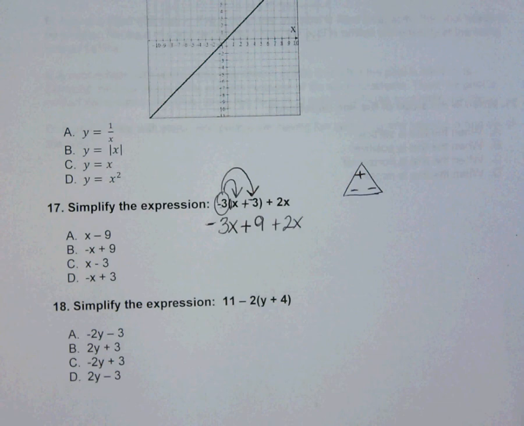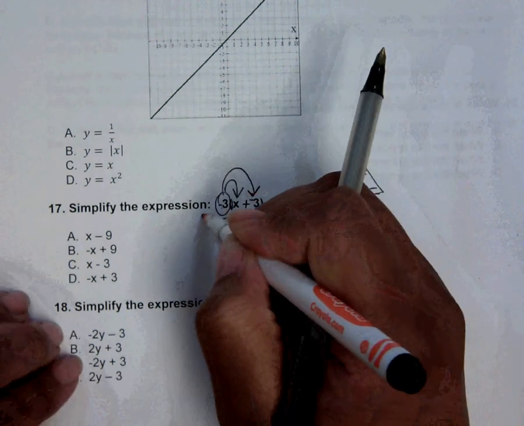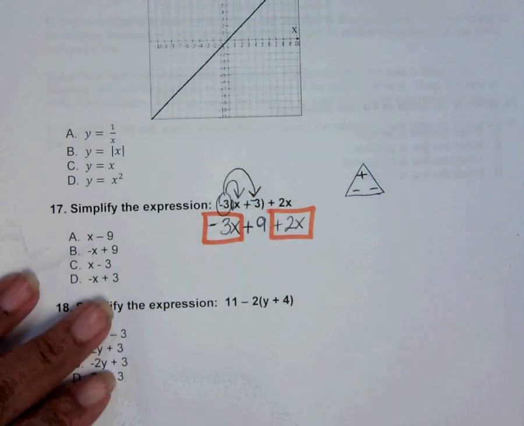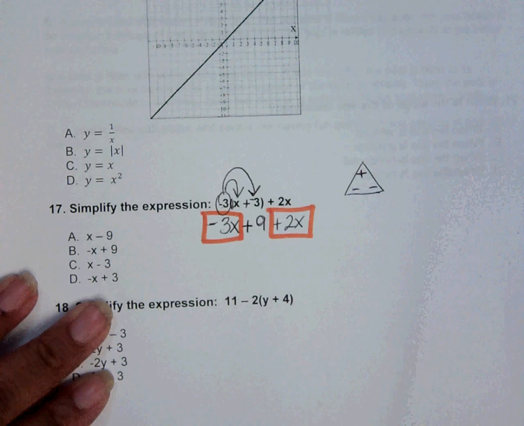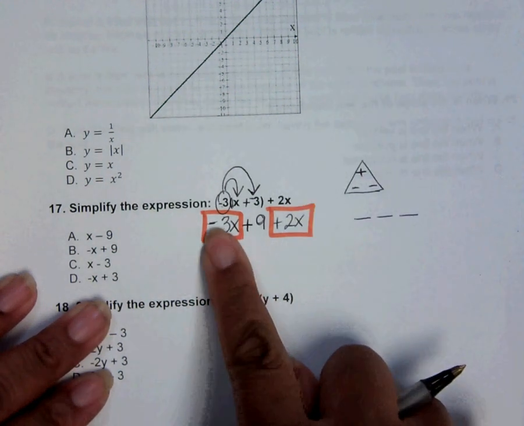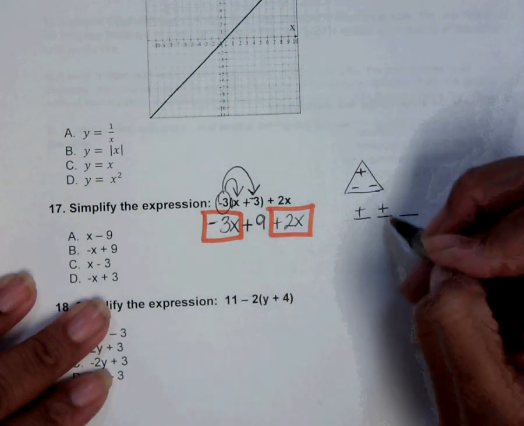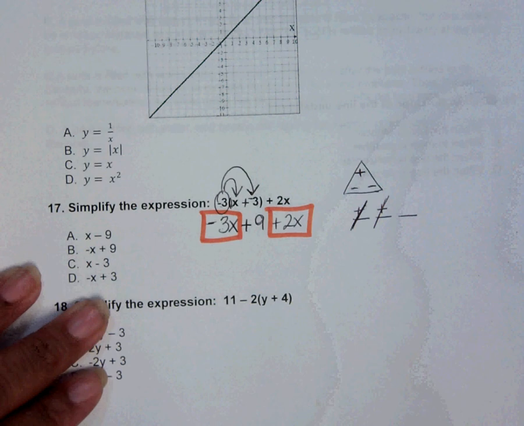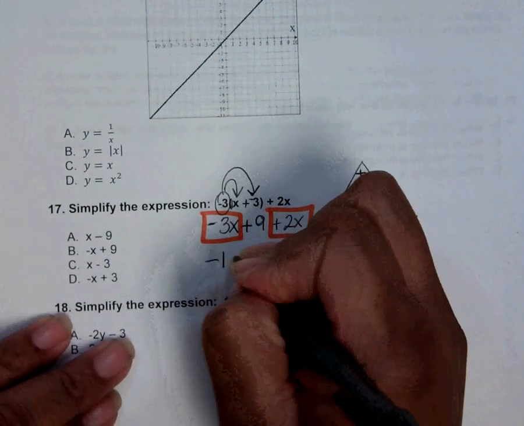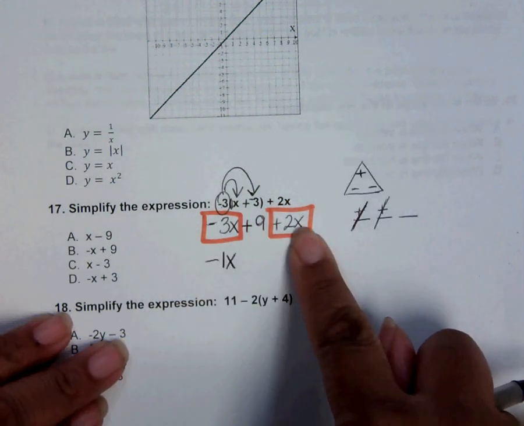Now I need to combine like terms. And to combine like terms, I'm going to take my like terms, which is box and box, and bring them together. So that is going to be 3 negatives plus 2 positives. Cancel, cancel, and I'm left with 1 negative. And I write my x because I'm talking about the x family. Those are the like terms I'm talking about, the x's.